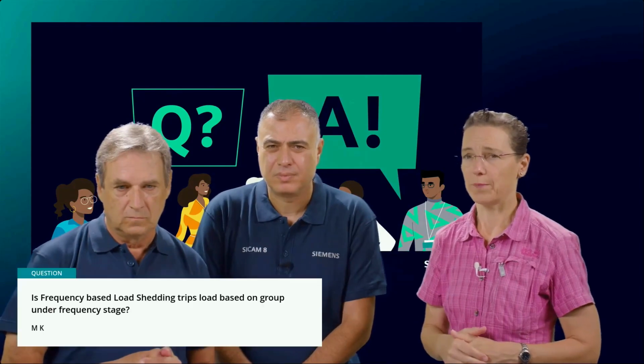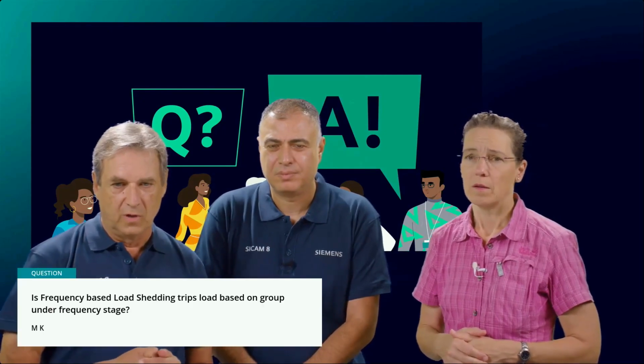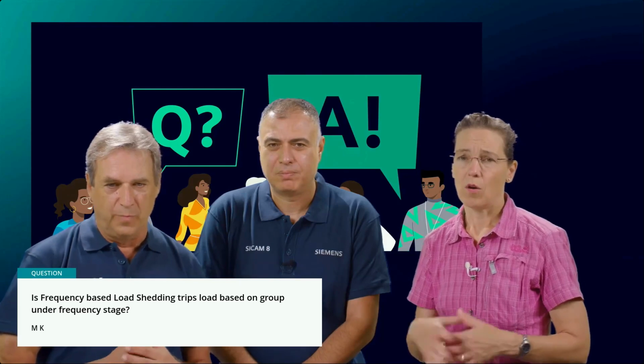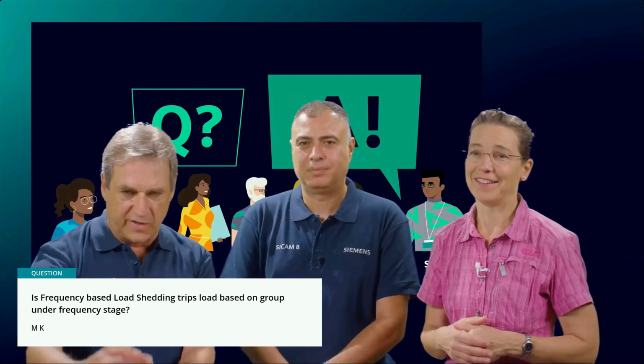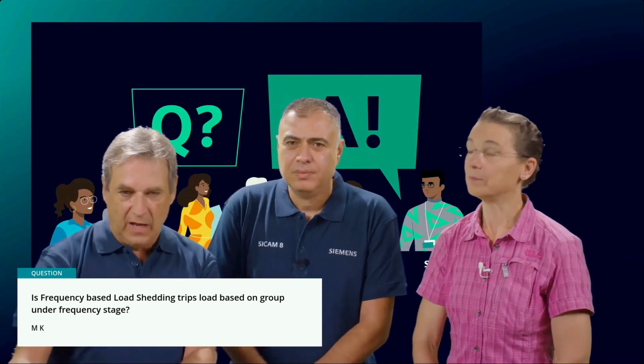Is the frequency-based load shedding trip load based on group under frequency stage? If a whole group goes under frequency, I think we monitor the frequency somehow, right? You have a certain threshold. This can be one frequency stage, a combination of a frequency, a certain time, and a gradient. And by this, you can trigger or trip an unlimited number of loads, if this is your question.